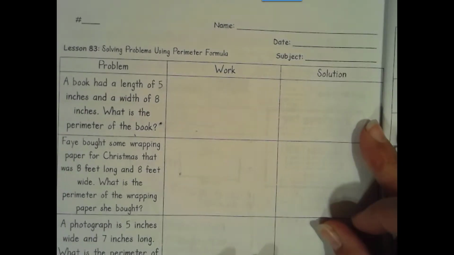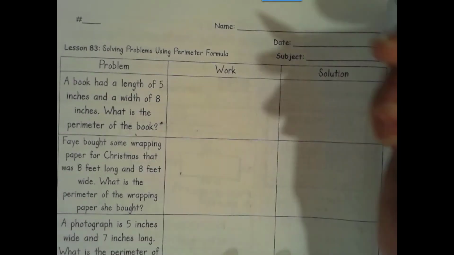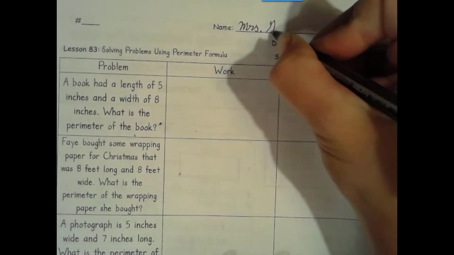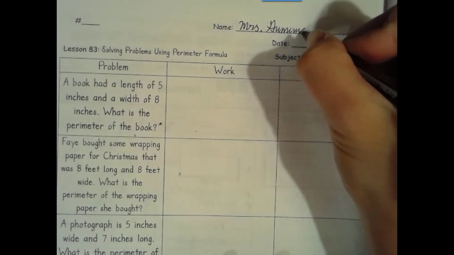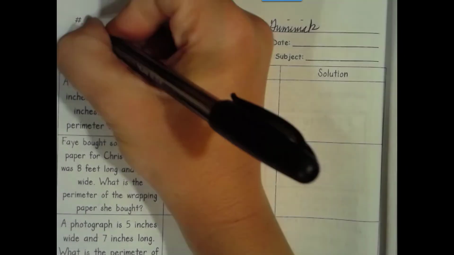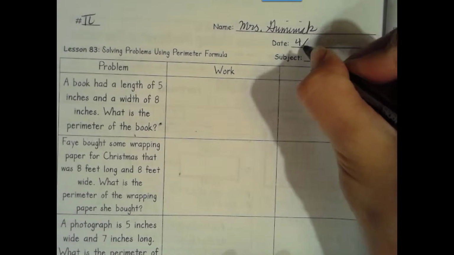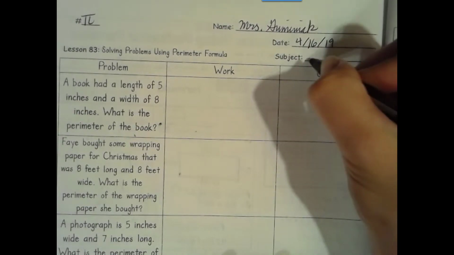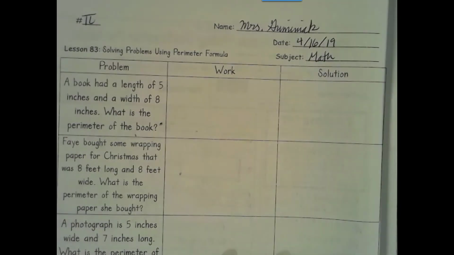Right, now we're on to our 3-column notes. First thing we need to do is put on our heading our name, number, date. First and last in cursive. Remember to write the date you are completing the notes, not necessarily the date I am writing. Our subject is math.